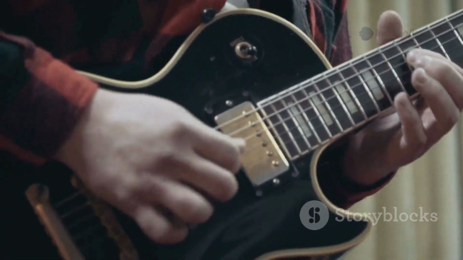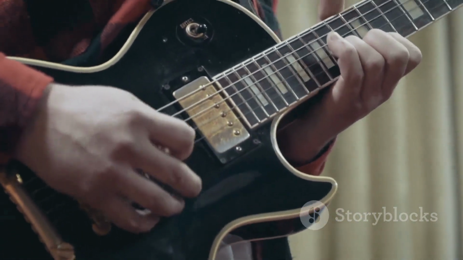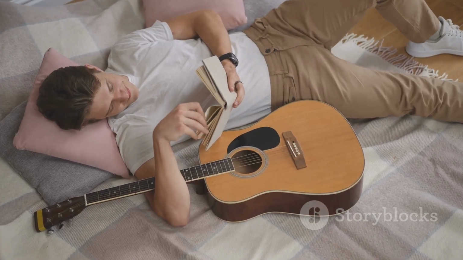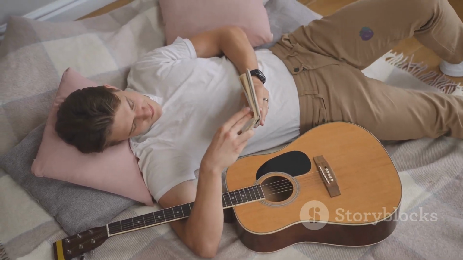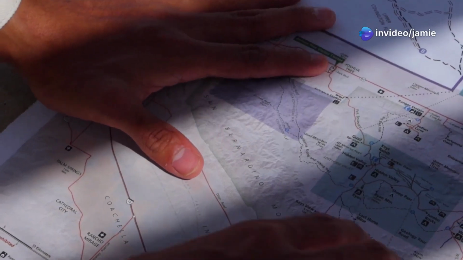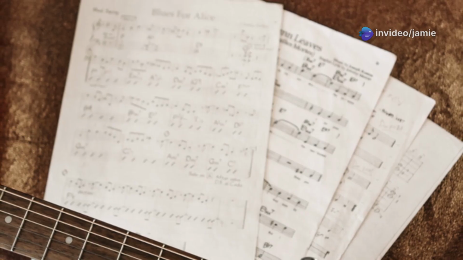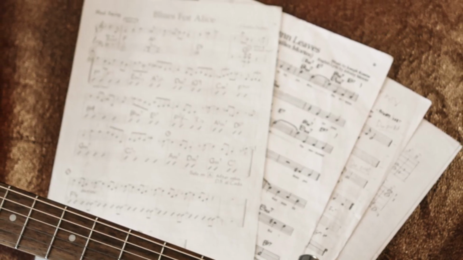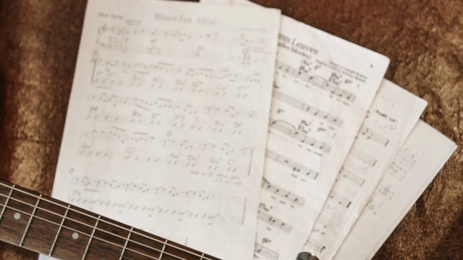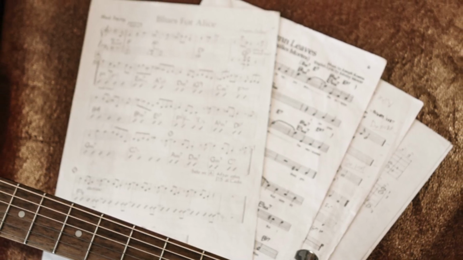How they effortlessly navigate the fretboard and create killer solos? It's not magic, it's music theory. Now before you run for the hills, hear me out. Music theory isn't about stuffy rules, it's like having a roadmap for your musical journey. It unlocks the secrets of the fretboard, helps you understand why certain notes sound good together, and gives you the tools to write your own riffs and solos.